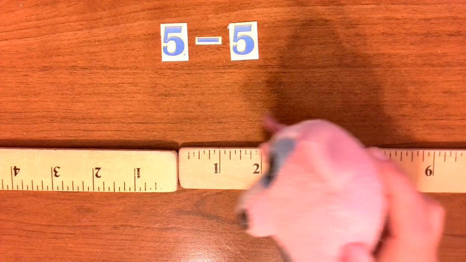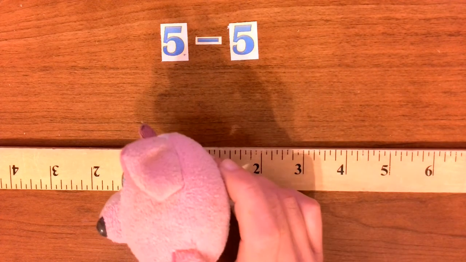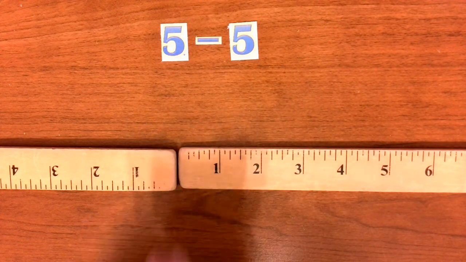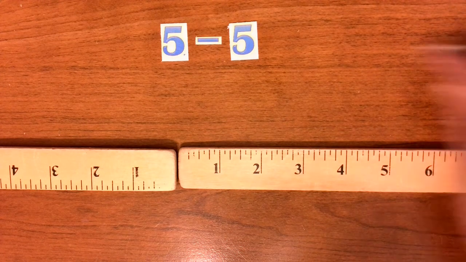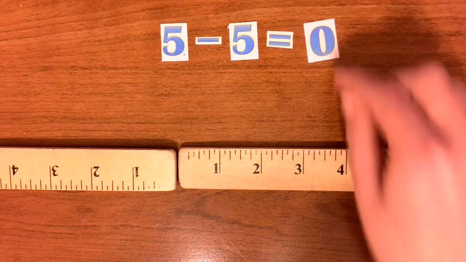1, 2, 3, 4, 5. She sees where she lands at, and it is at 0. So therefore 5 minus 5 is equal to 0.